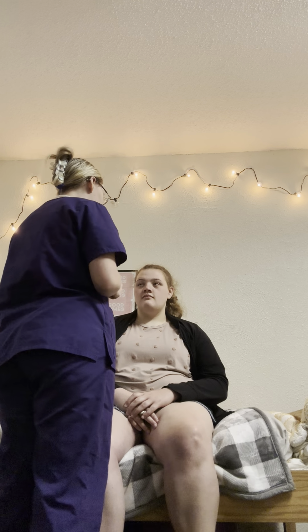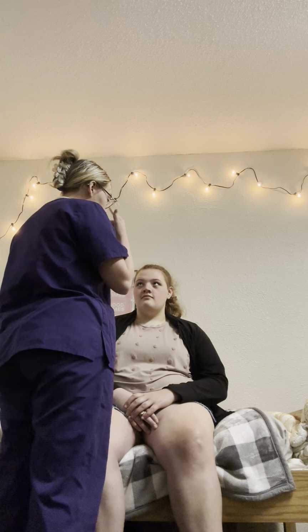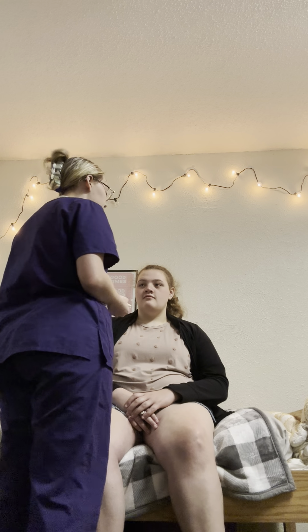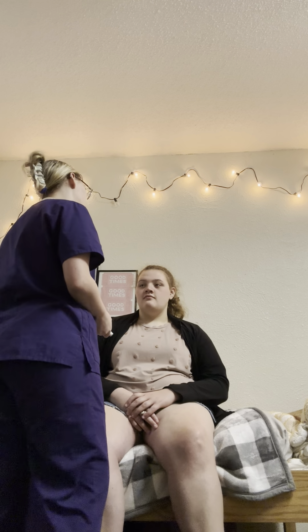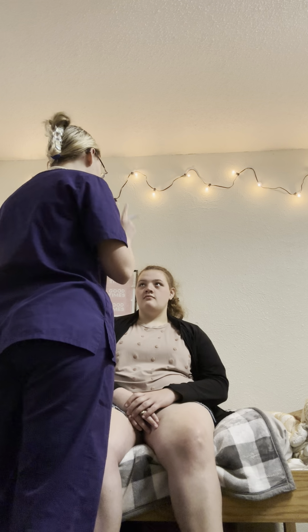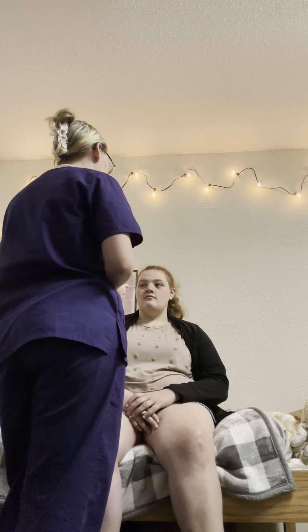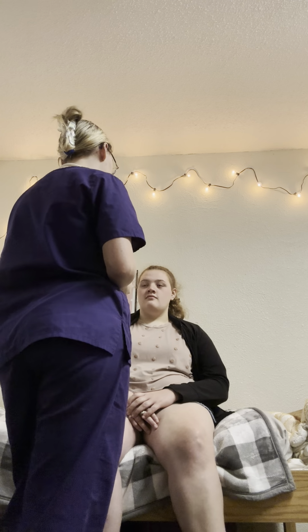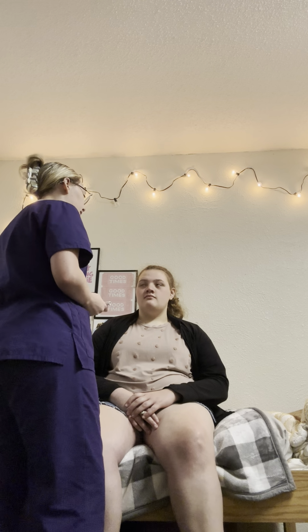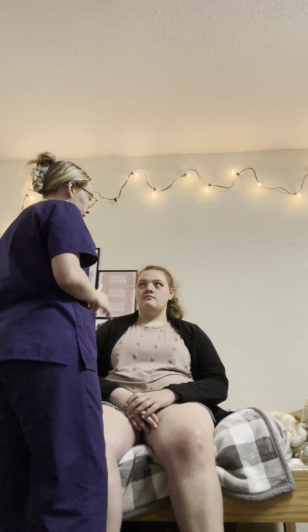Right off the bat, I can see that her sclera and conjunctiva are pearly and white. There doesn't seem to be any mucus or anything leaking from the eyes. They both seem to be watching me as I'm talking and seem to be reactive. There's no redness or any popped veins or anything like that.